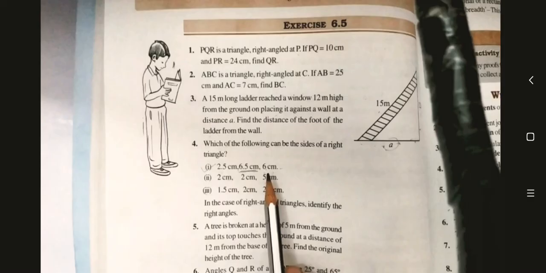So students, we have completed the exercise 6.5. If any of you have any doubt in any of the questions, you can ask me.